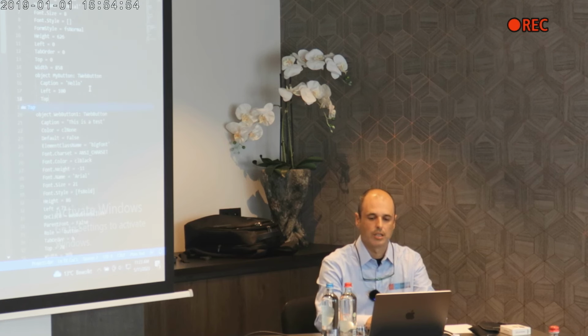Another cool functionality that I'm very proud of is something that you cannot do on RAD Studio, which is about the DFM editor. This is the DFM, and you can do things like, for example, I'm going to be creating here an object, my button, the web button, and now I have a button here. And then you can say caption, hello, and then left 10, top 100. So you can edit the DFM in a two-way fashion. This is not something you can do in RAD Studio because you cannot see at the same time the DFM and the form.